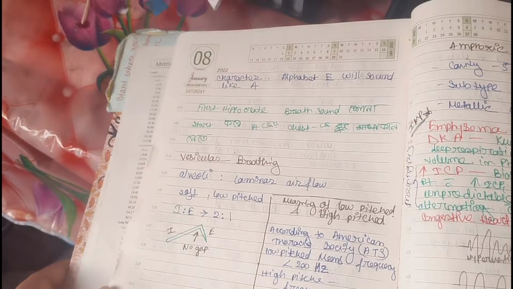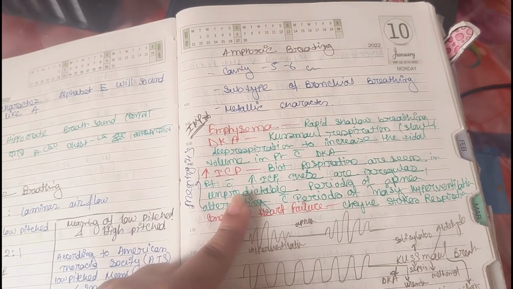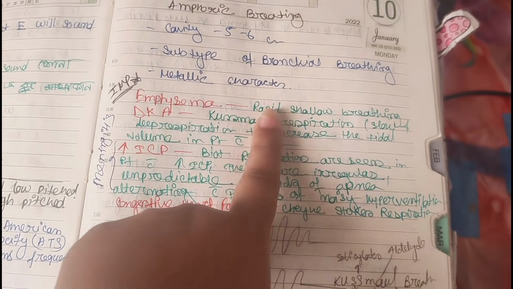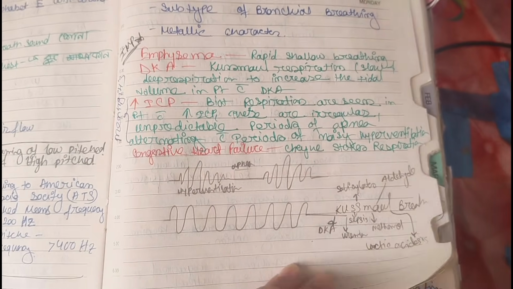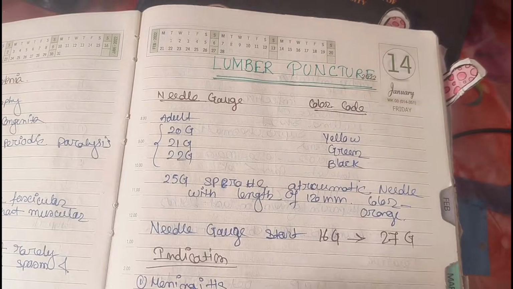These are all a continuation of the breath sounds, and these questions are very important because I found them coming repeatedly. Emphysema, which kind of breath sound; decreased, increased ICP, congestive heart failure. This question comes repeatedly. Then I saw lumbar puncture.